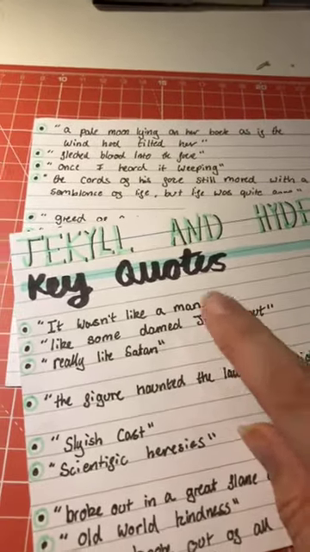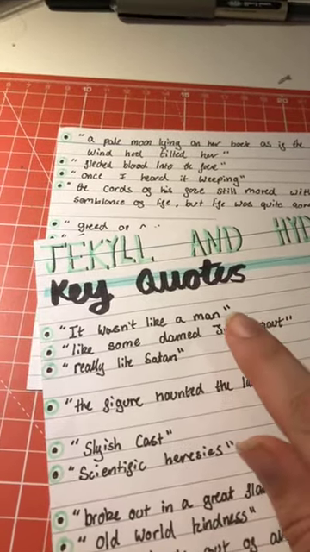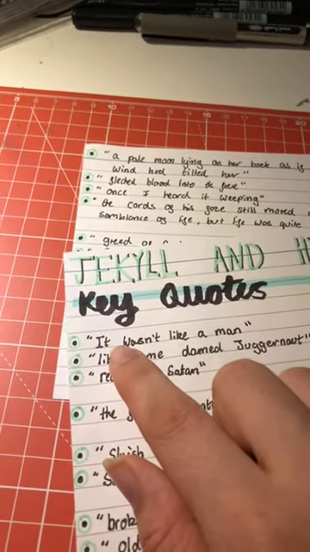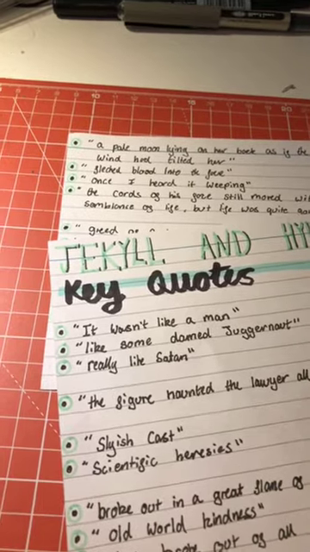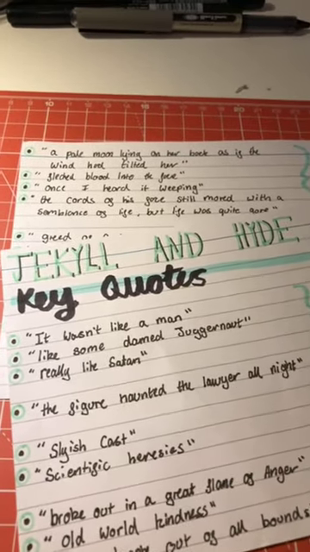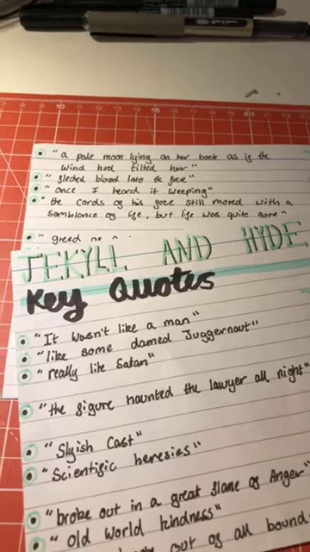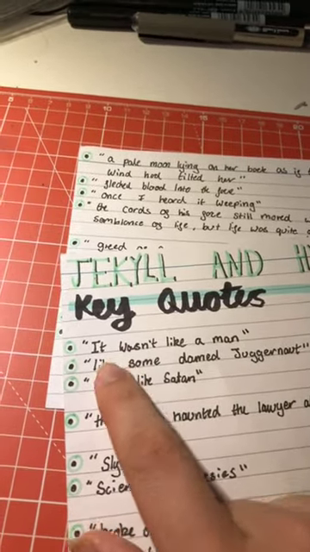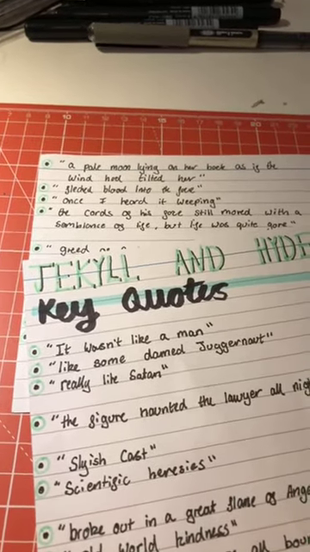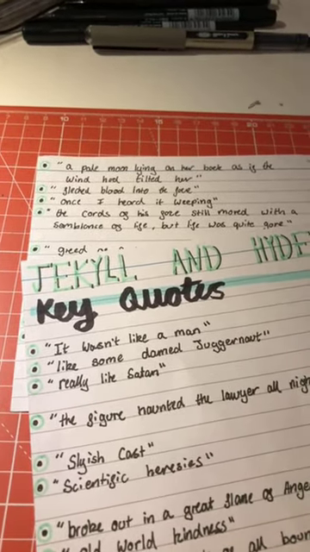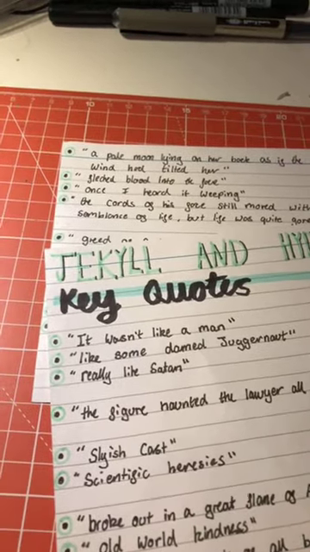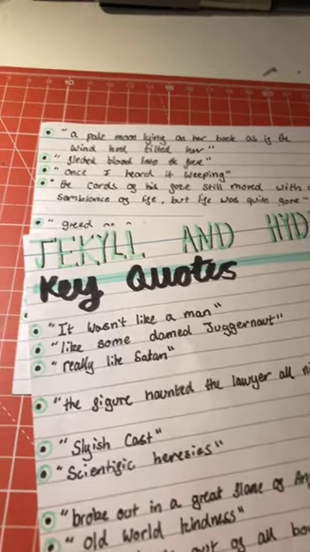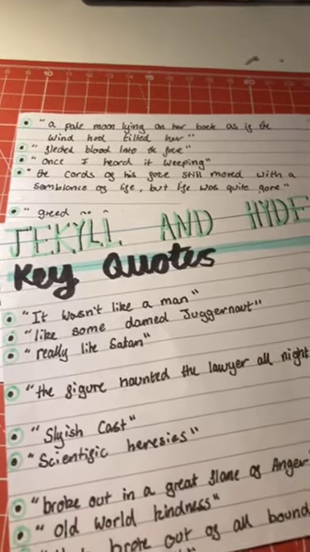Anyway, the first one here is "it wasn't like a man." The reason I picked this one is because of this pronoun here, "it." This is said by Enfield when he's describing to Utterson seeing Hyde trample a young girl. And the use of the "it" means that he hasn't even spoken to Hyde, he's barely met him, but even at that point he sees him as not human, he's a creature. The "it" dehumanises Hyde, and that's a really good quote to use in terms of that.